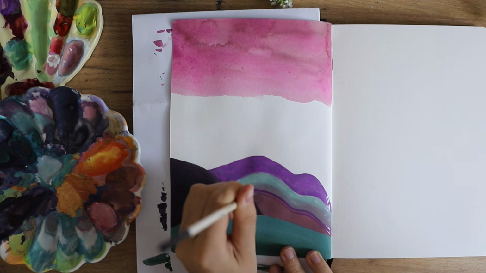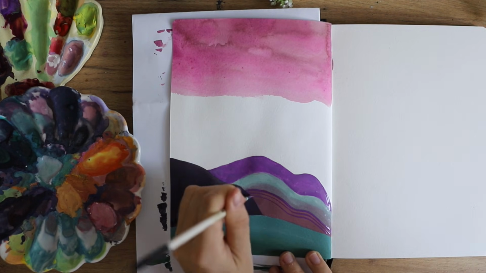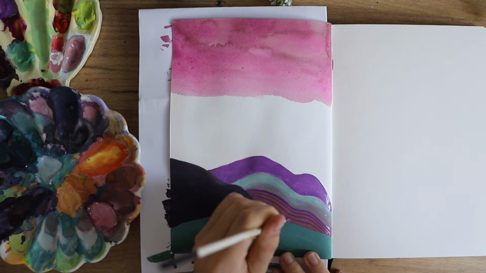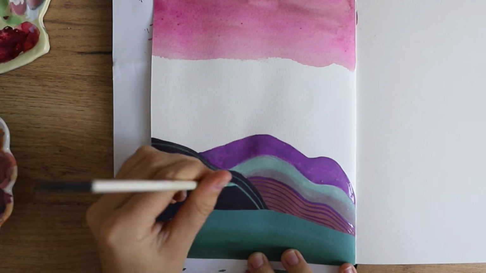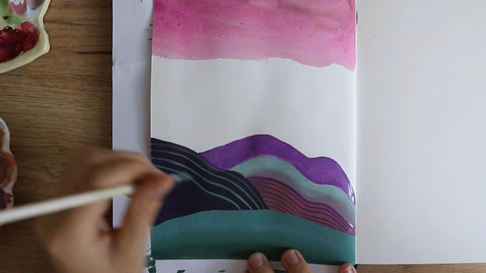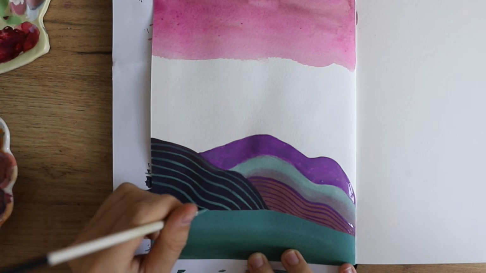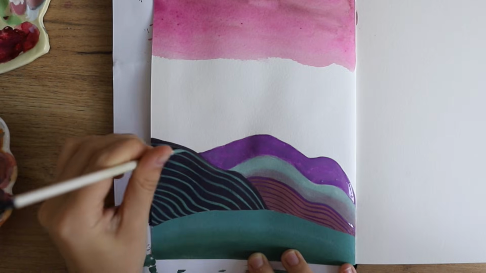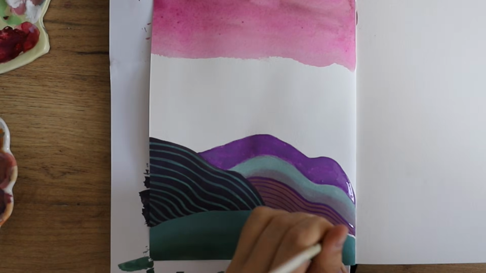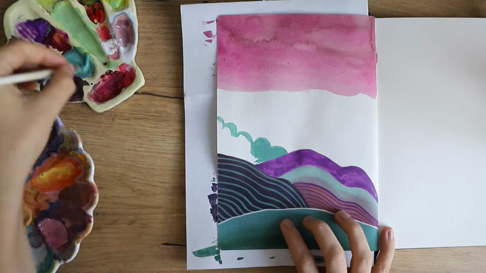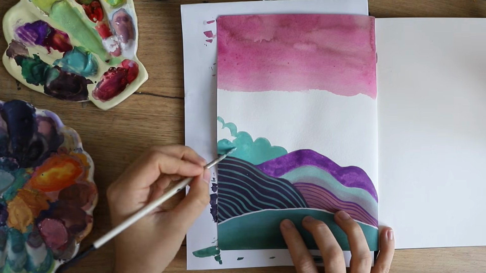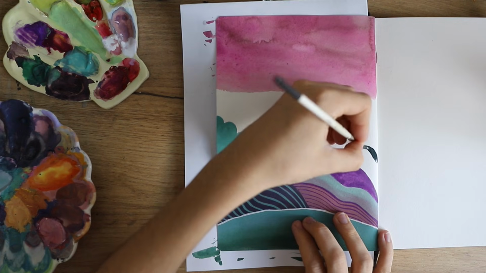This is honestly the fun part because you can get so many details to this painting and it's so abstract. So you can really go intense with this and add as many doodles and lines, whatever you want to this. So you can see I have a lot of different shapes on here, and again I'm alternating the things.